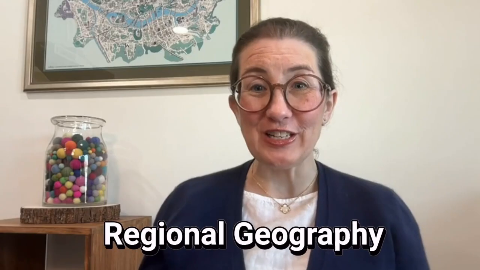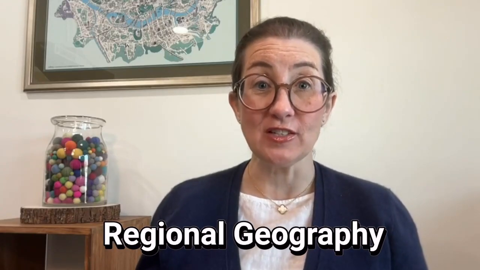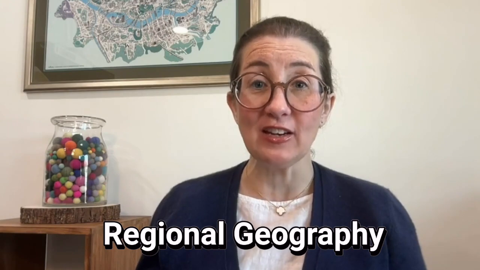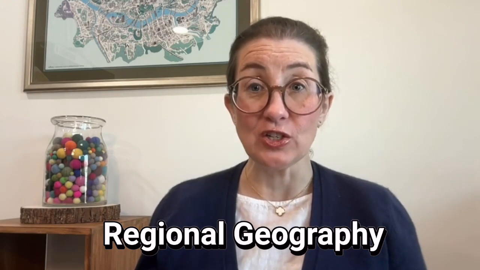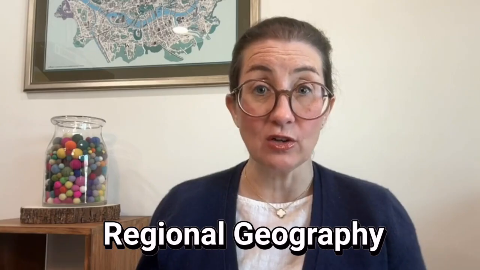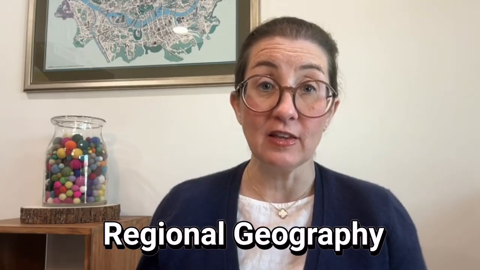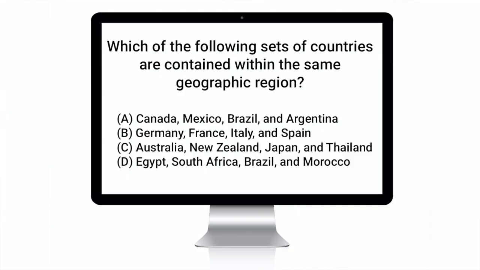You will move on to regional geography, where you will likely come across questions about the classification and identification of regions according to human characteristics such as language and religion, or physical features such as climate and topography, in addition to your ability to identify significant regions in the world and within the United States.